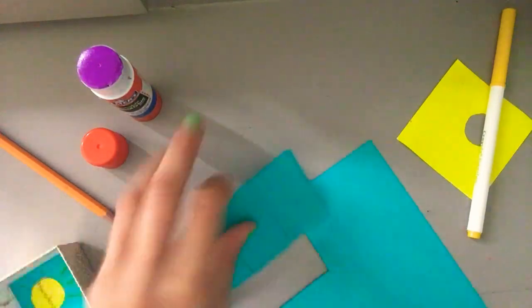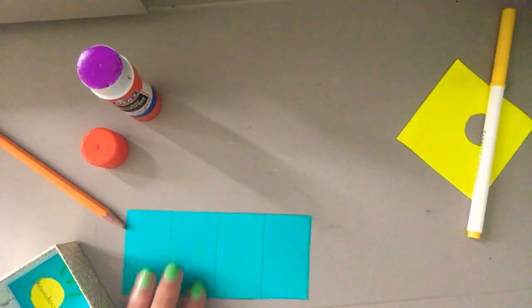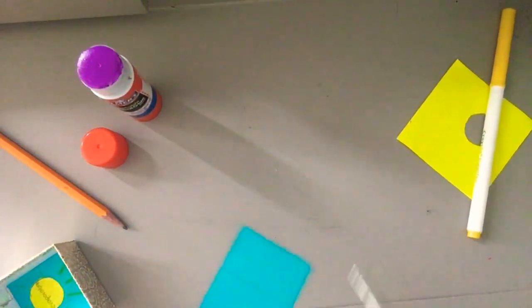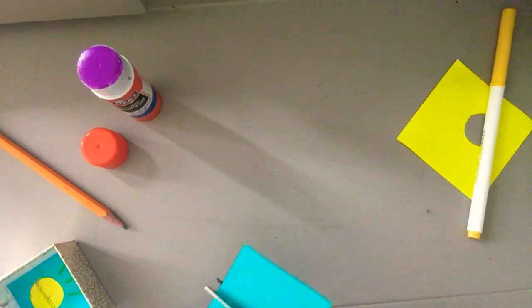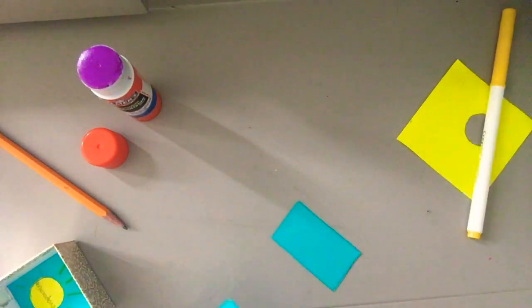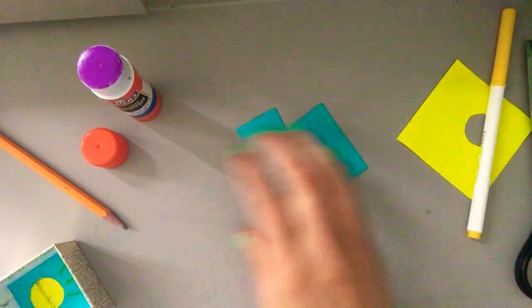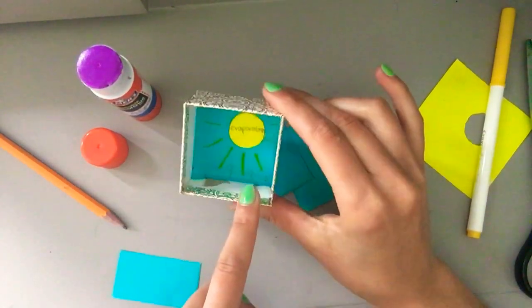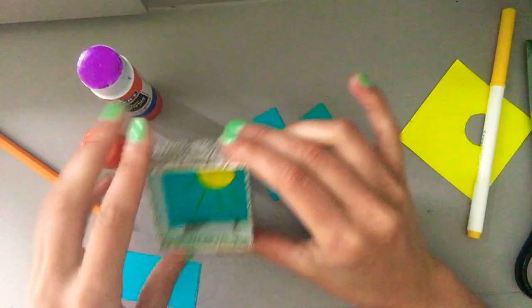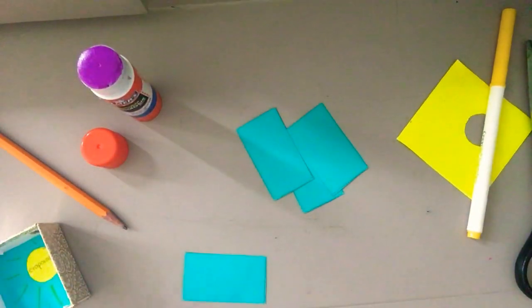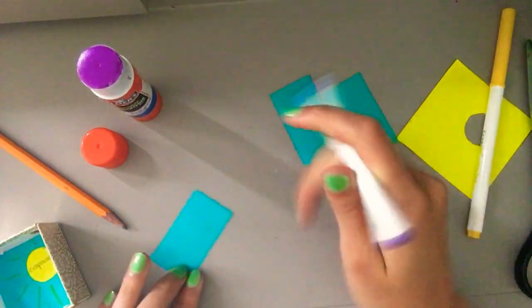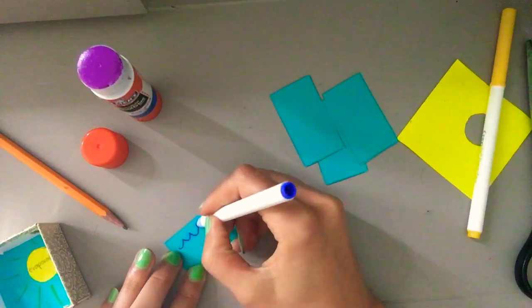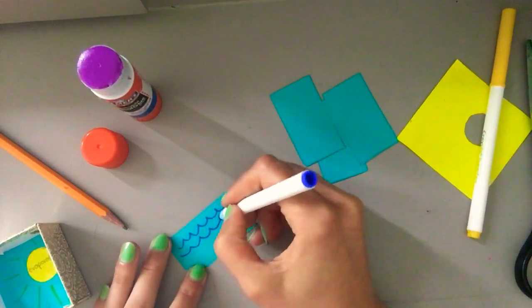Okay. After you've cut out your different pieces of paper, you are ready to move on. Now, the first one I'm going to do is the one that will be the ocean or the water, whatever it is. Pond, could be a pool. I'm going to make it the ocean because you know Miss Joyce loves the ocean. I'm going to do some wavy ocean lines.